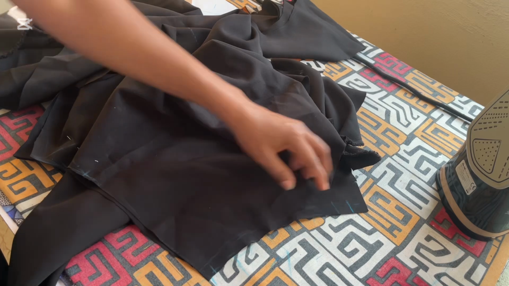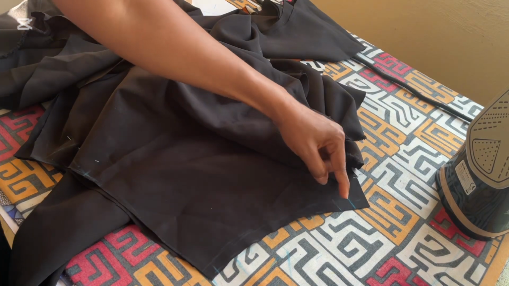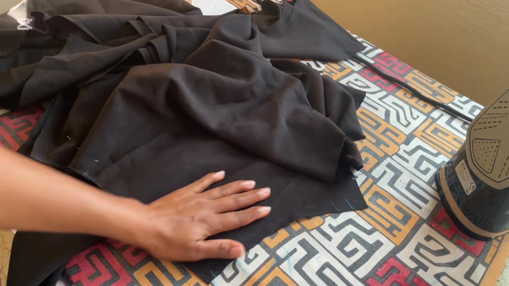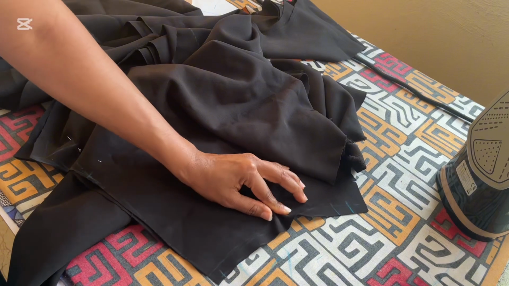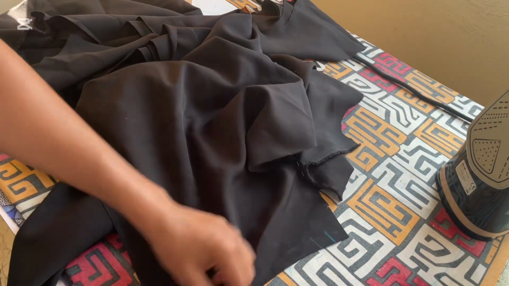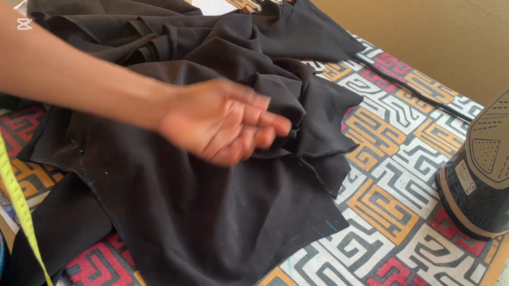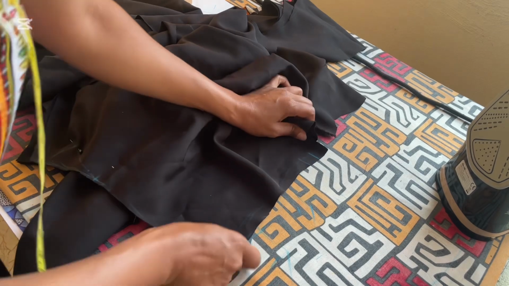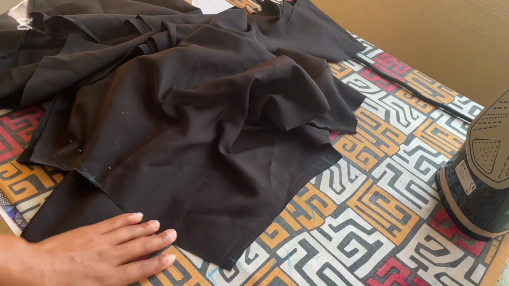I can decide to trim that one away. I can decide to take it as that, and I can decide to just form a little bit of gather to even add more for it. But if you don't want it, you can put it by the side and trim it away. I hope you understand. So if you have any question, you can drop it in the comment section for me.